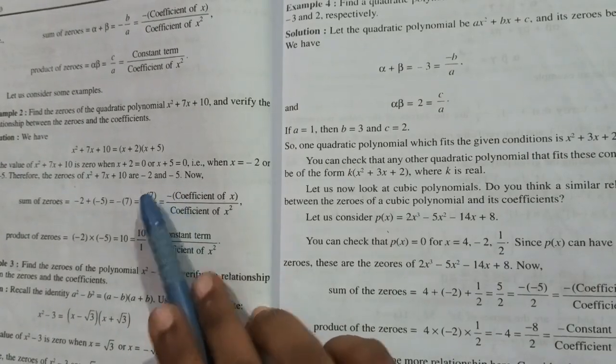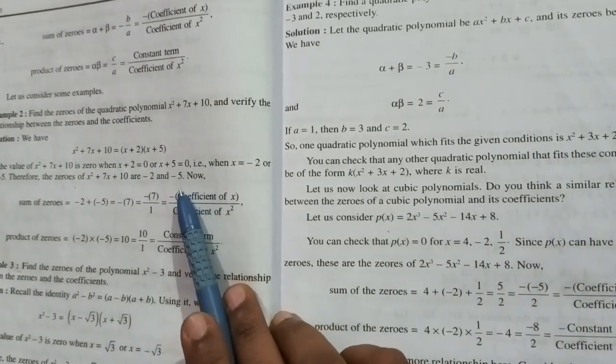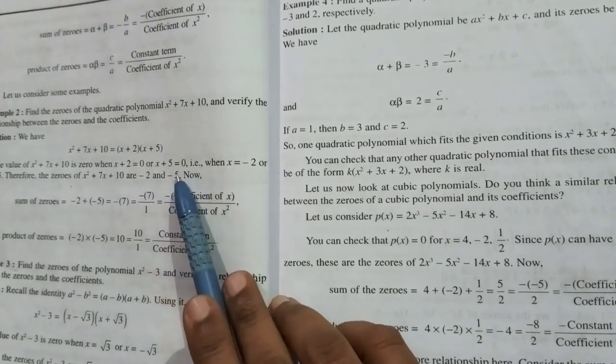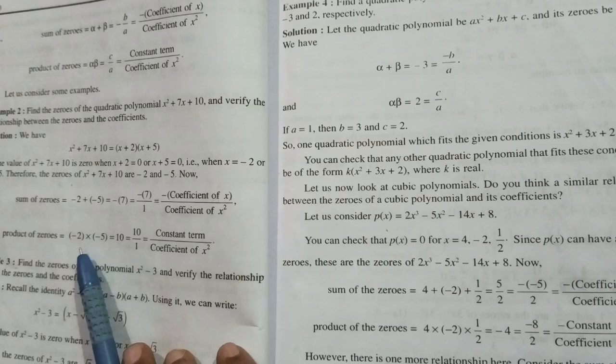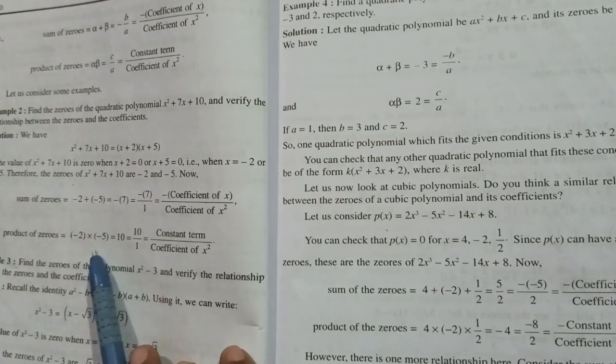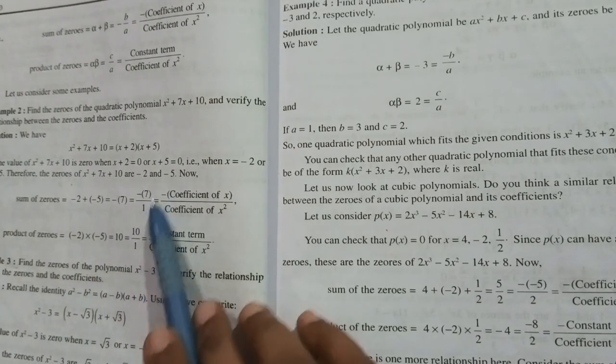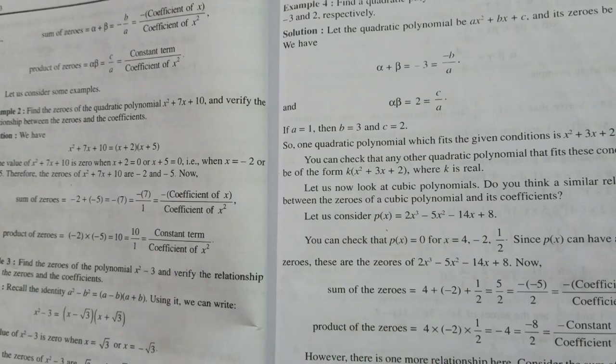So these are alpha and beta. So this one we need to add, so that is alpha plus beta, and alpha beta, that is the product, we need to find, and we have to verify with the coefficients. And this type of question they are asking for 3 marks.